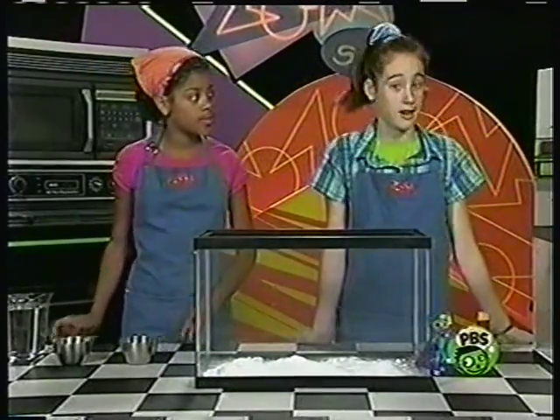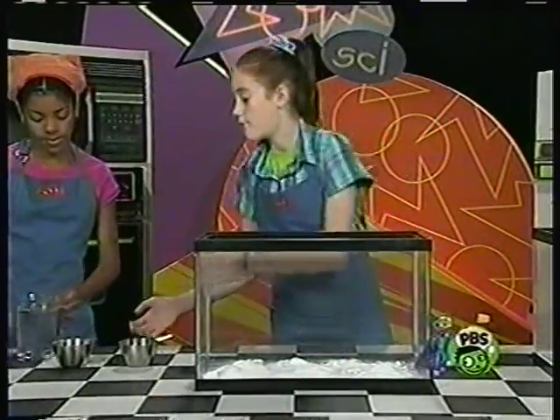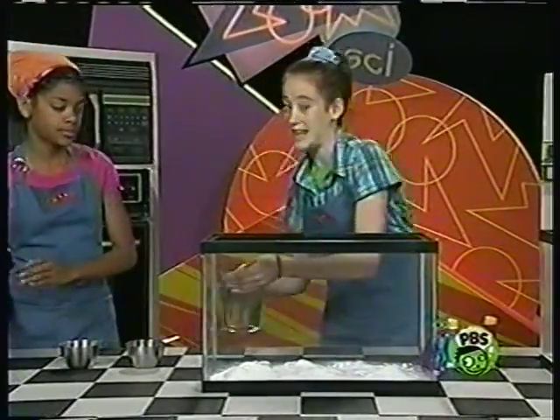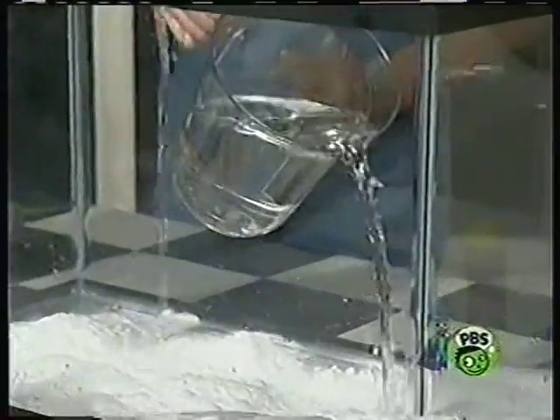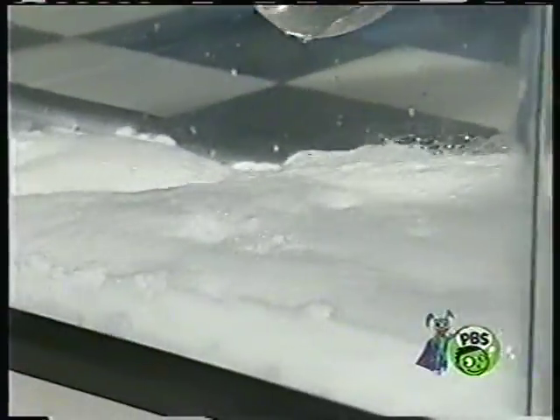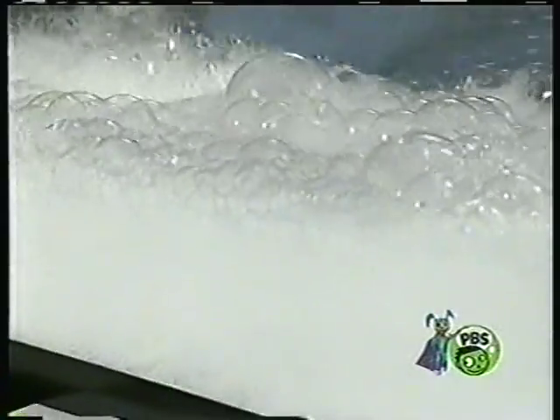Now we're going to pour vinegar into the container. For this large container, we're going to use 8 cups. Ready? Yep. Look how much it's fizzing. Cool. It's neat. And all the little tiny bubbles. Yeah, it's like soapy foam.